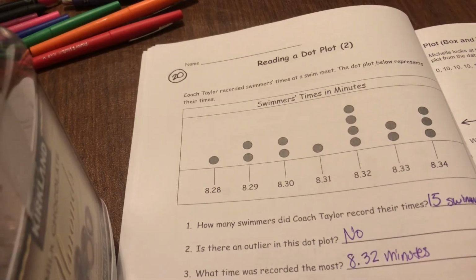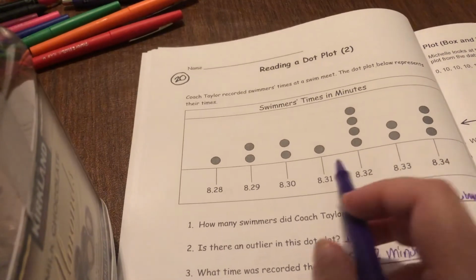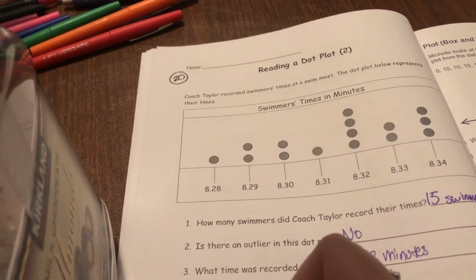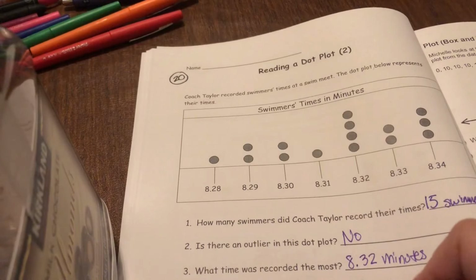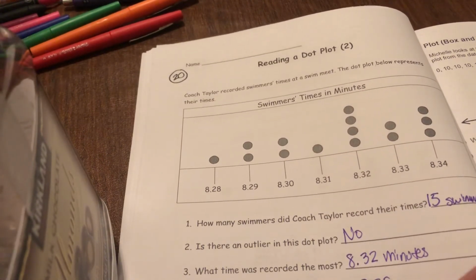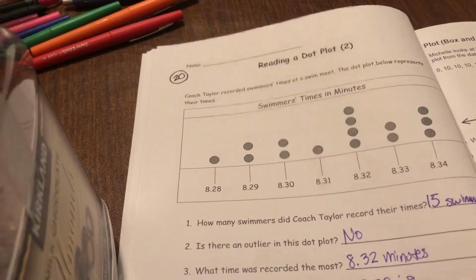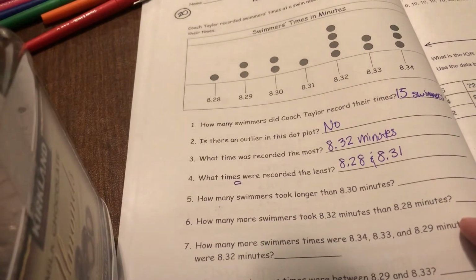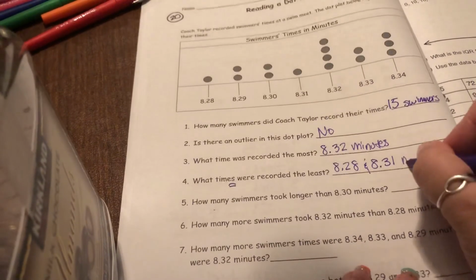What times were recorded the least? So the smallest peak is here and here. I noticed that they said times because it was a tie. It was 8.28, so 8 minutes and 28 seconds, and 8.31. So those were the ones that happened the least amount of times. And of course, always get in the habit of putting your units.